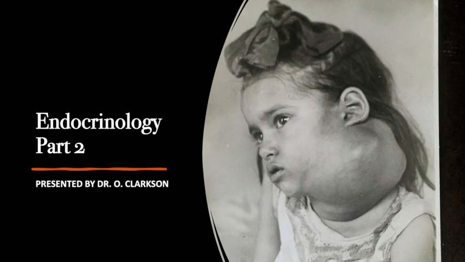Now, let's start with Conn's syndrome. Everything that I have highlighted in purple, that's going to be the first thing to either go up or go down. So let's go through it. What is going on with Conn's syndrome? Aldosterone levels are what? High or low?